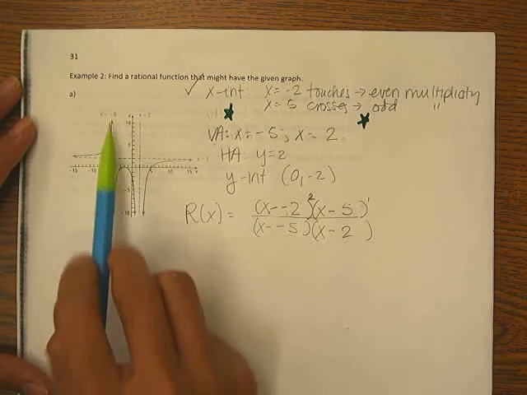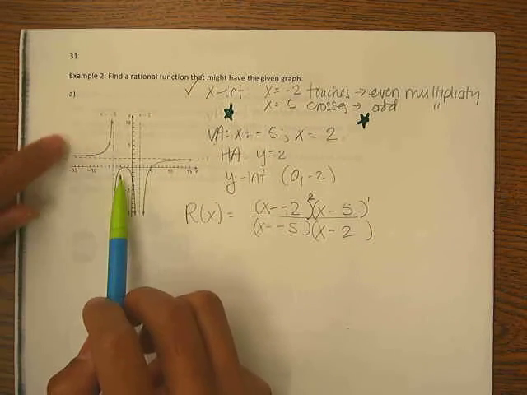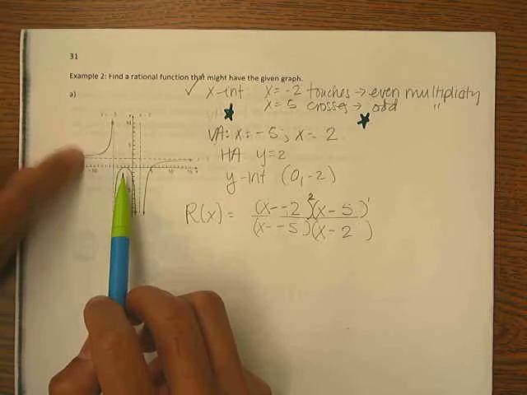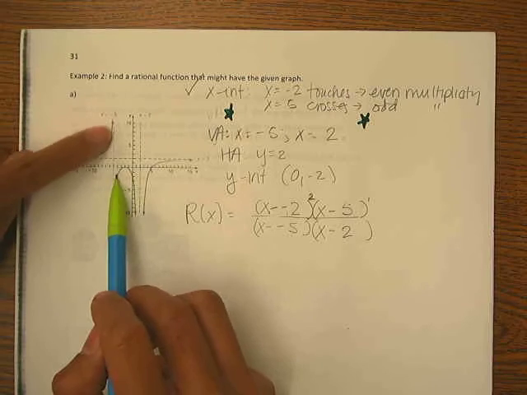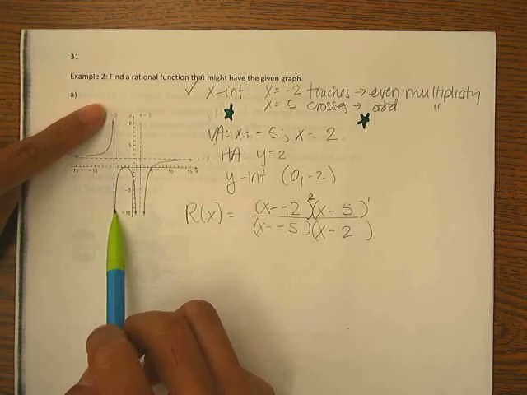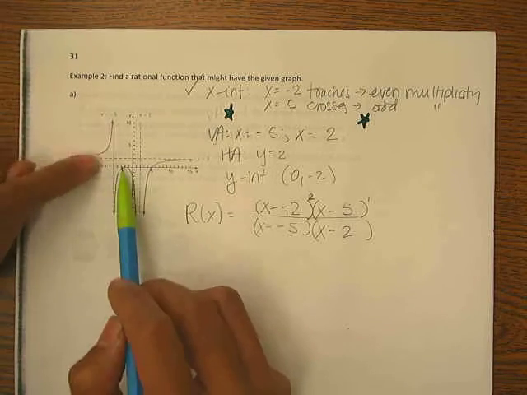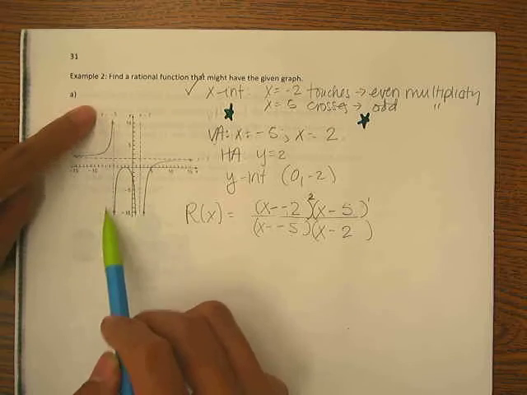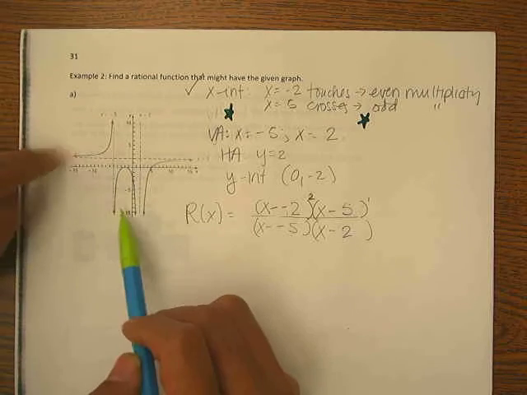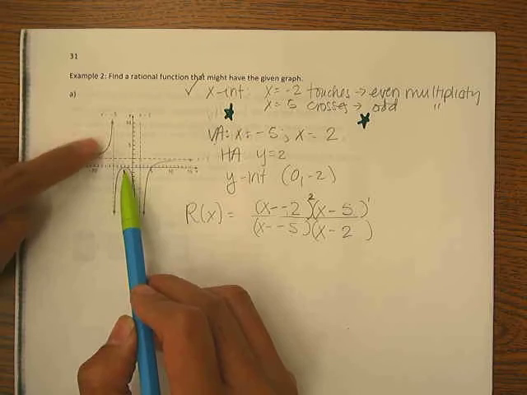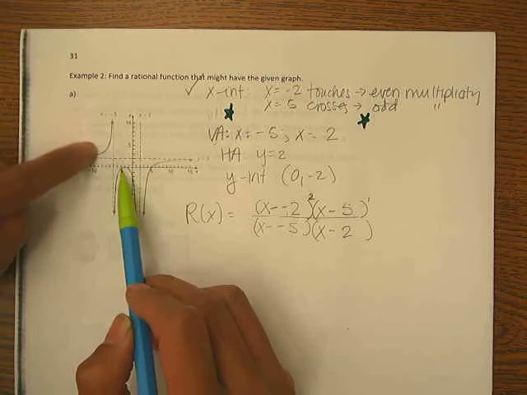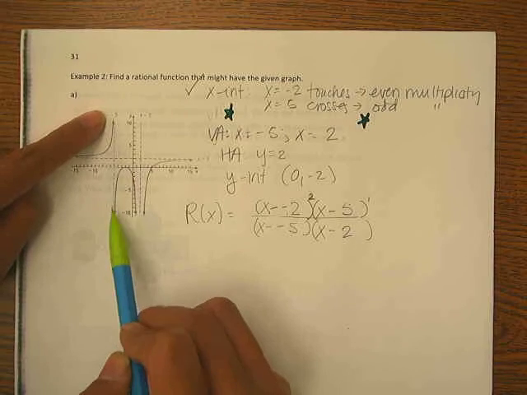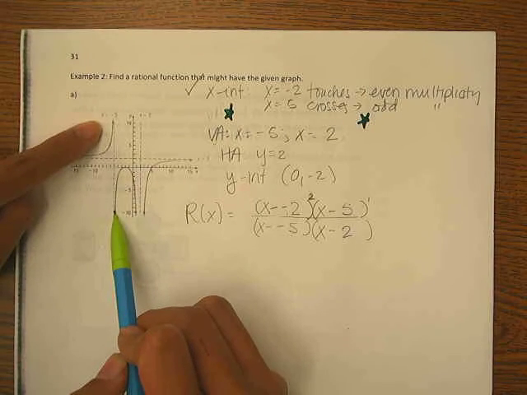Our first VA is when x is -5. Notice how the left curve goes straight up and the right curve, when they're approaching this VA, is down. Notice how the two curves approaching the VA are going opposite directions. Okay, so one more time. The right curve approaching this VA and the left curve approaching the same VA are going in opposite directions. That is an odd multiplicity.